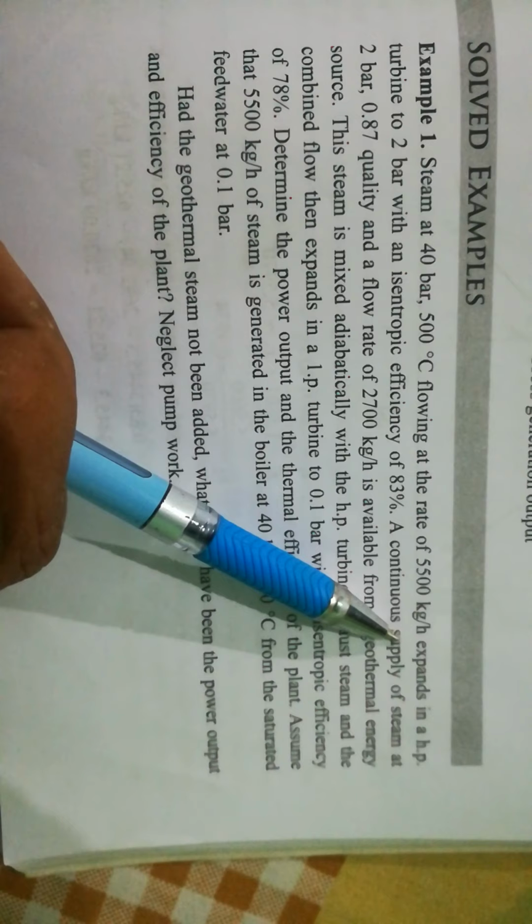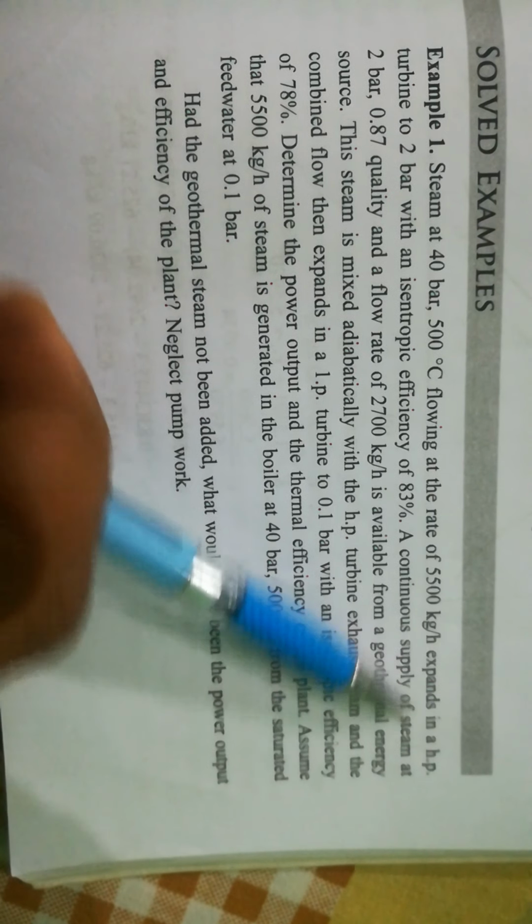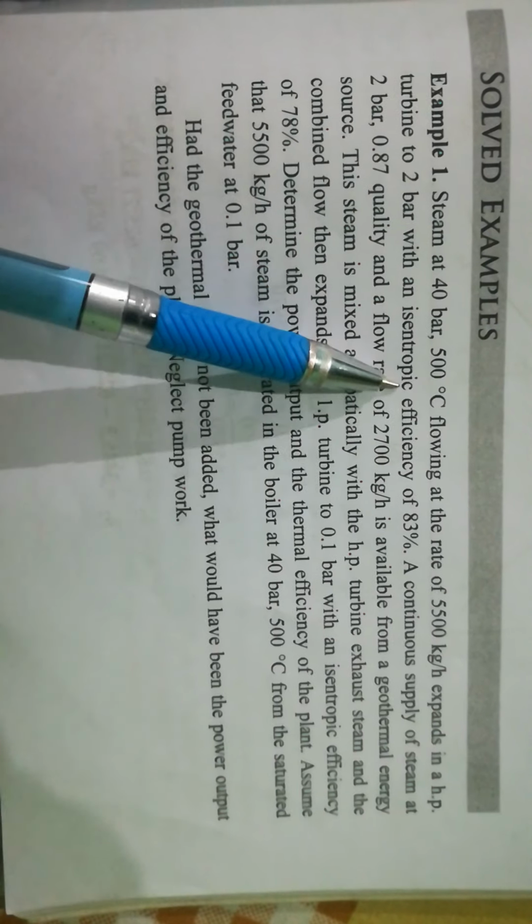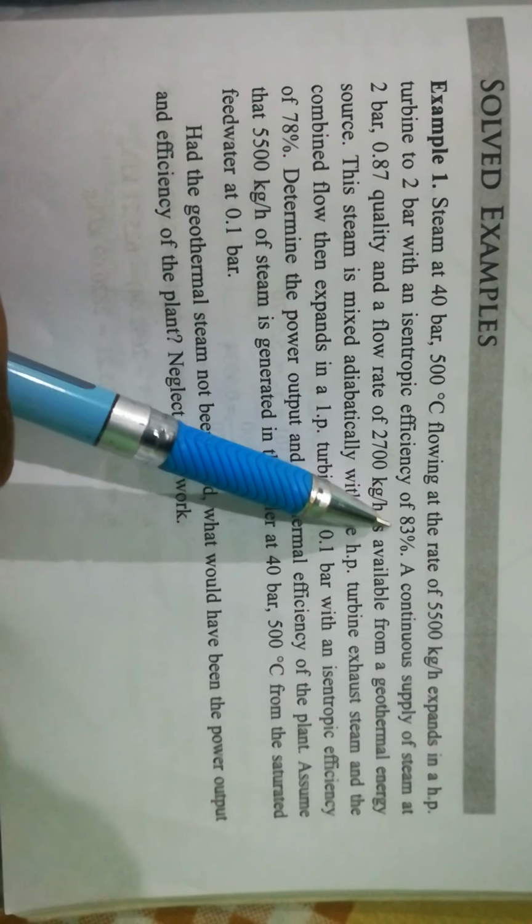Solve example on steam power plant. Steam at 40 bar, 500 degree centigrade, flowing at the rate of 5500 kg per hour, expands in a high pressure turbine to 2 bar with an isentropic efficiency of 83%.